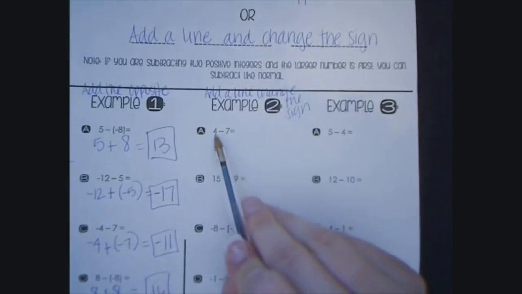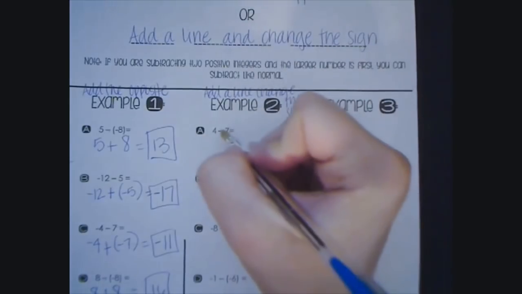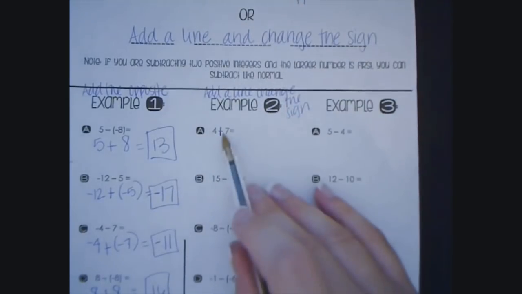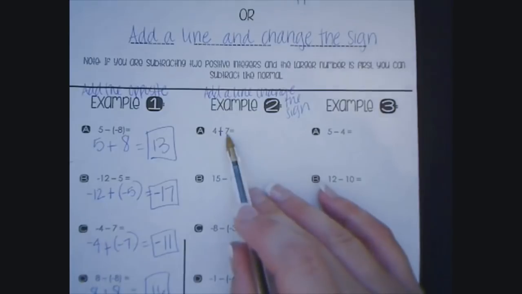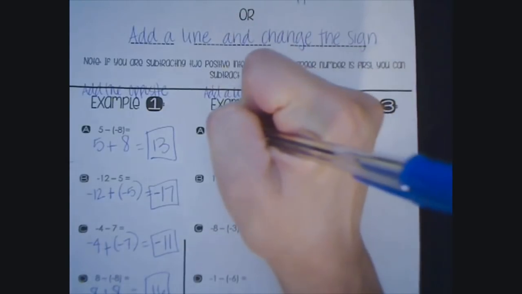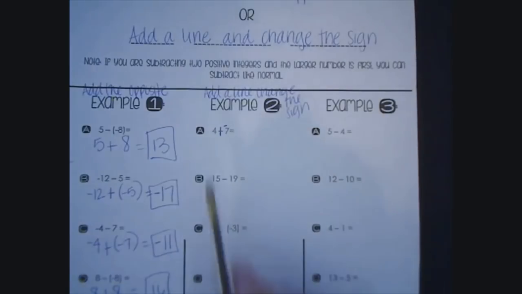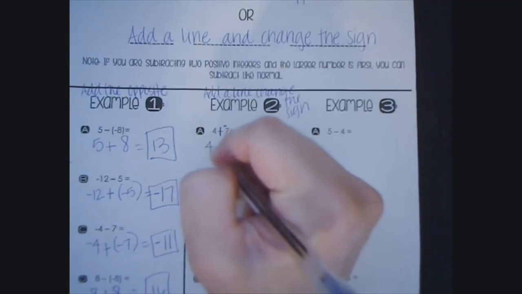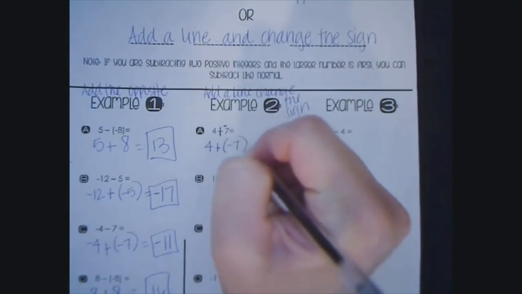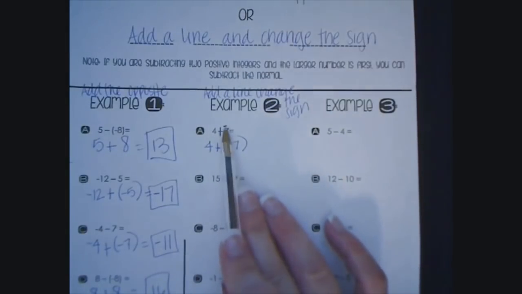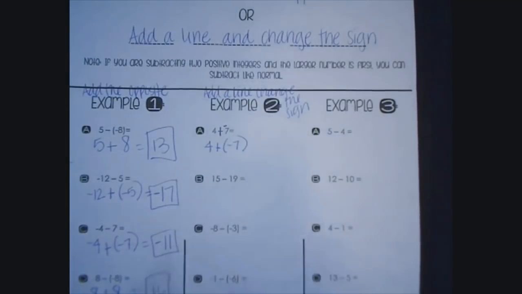So here's 4. I'm going to add a line and then change the sign. What's the opposite of positive 7? Negative 7. So I add a line, change the sign. I'm going to rewrite that. Plus negative 7. Add a line, change the sign. Okay? Now, 4 and negative 7, those have different signs.